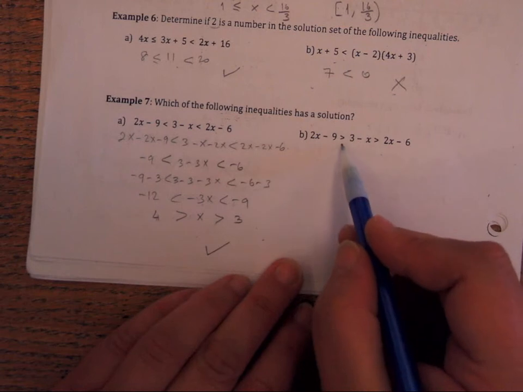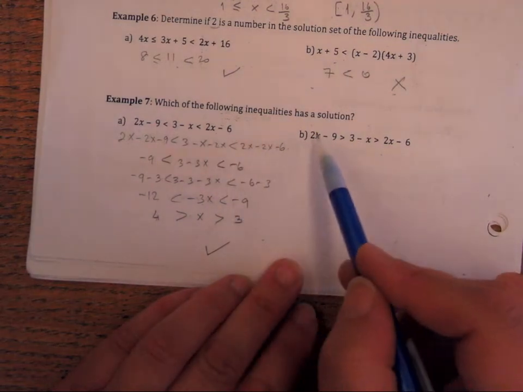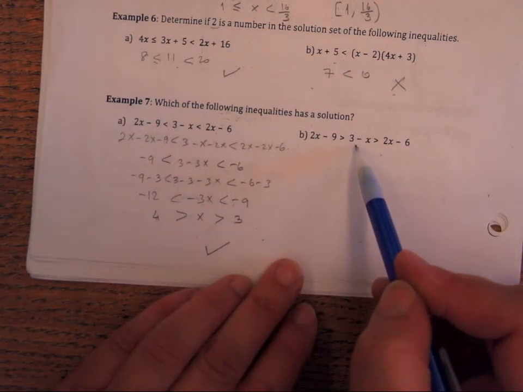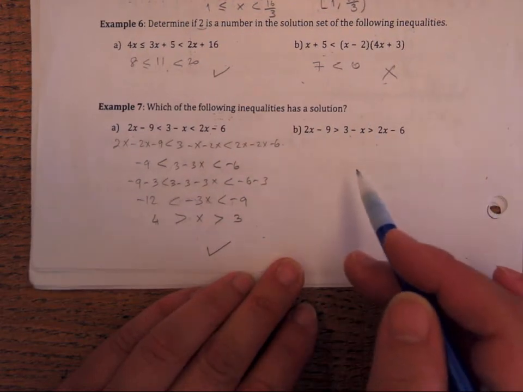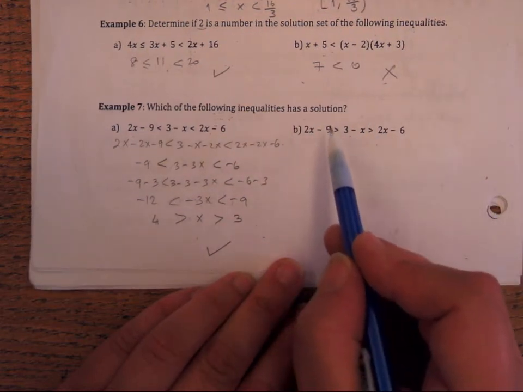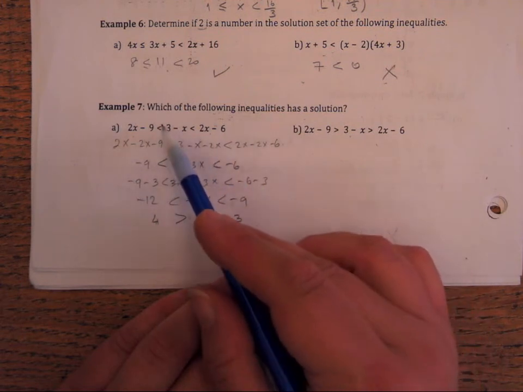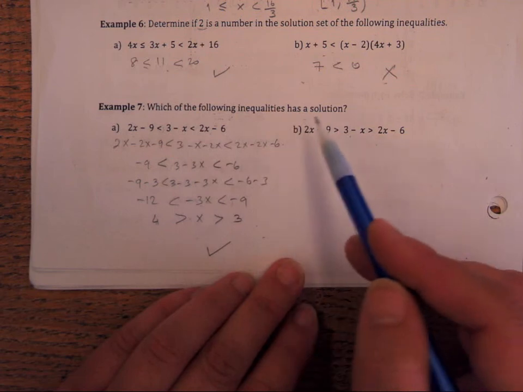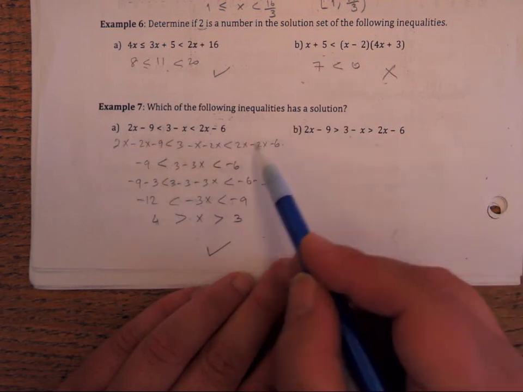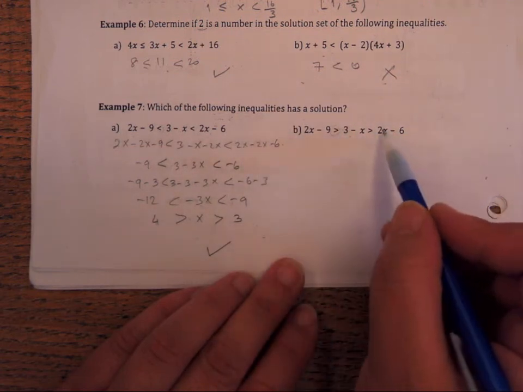When you look at part B, actually the numbers are exactly the same. Can you see? All the numbers are exactly the same. So you can solve it the same way, but the only difference is the direction of the inequalities. See? These two are looking to the right and these two are looking to the left.